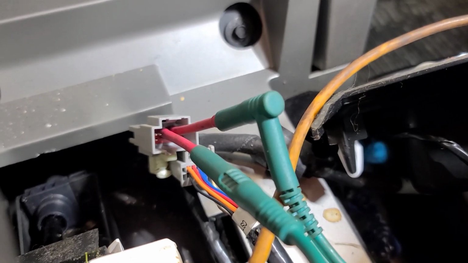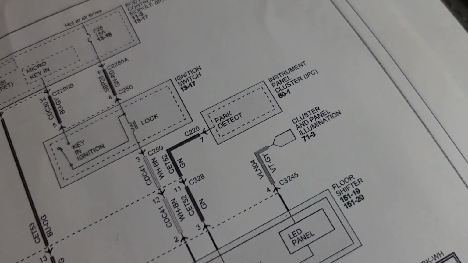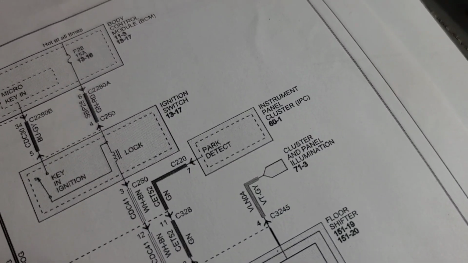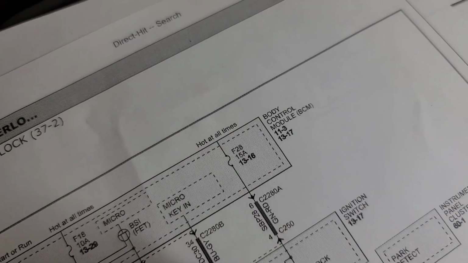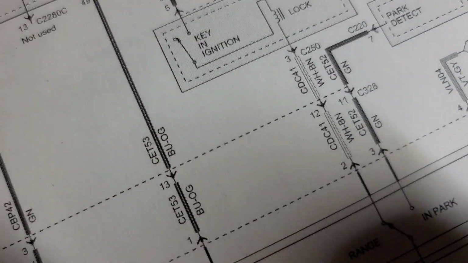If I disconnect the connector and jump pin 3 to 5, the key comes out. So I suspect that this switch is maintaining this circuit, which is pin 2. So it needs a shifter anyways, because the switch in the shifter has failed.